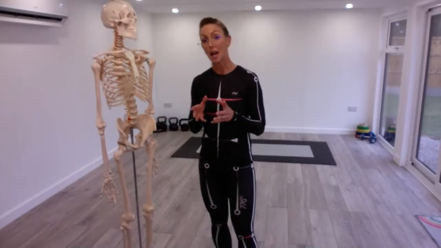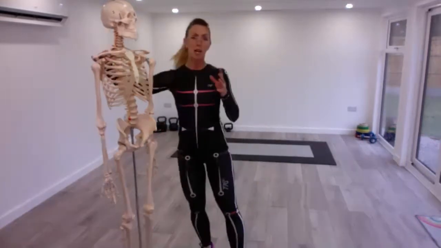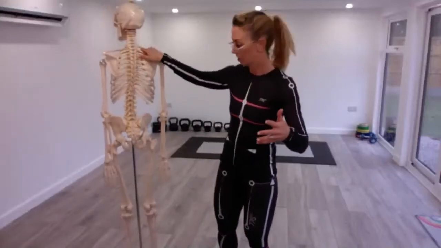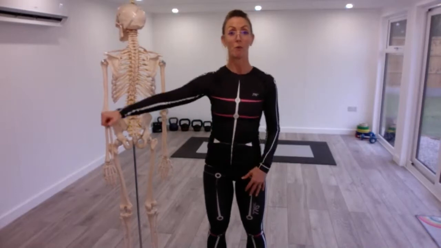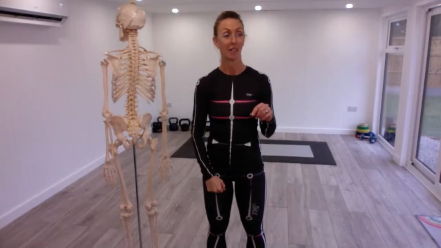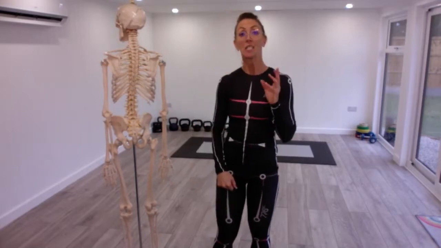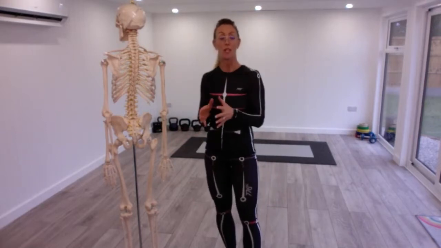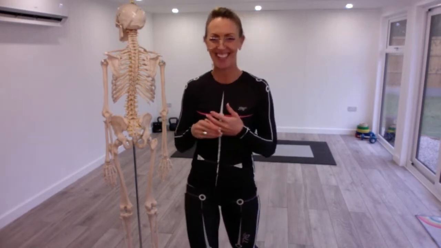And then we've got dynamic stabilizers. So dynamic means they're moving, so they've got to be changing length. Now, in real simple terms, a dynamic stabilizer is a muscle that is changing length while you perform a movement, but it is not a prime mover or an antagonist. So that means it's probably going to be every other muscle that crosses the moving joint. I'm going to say that again.